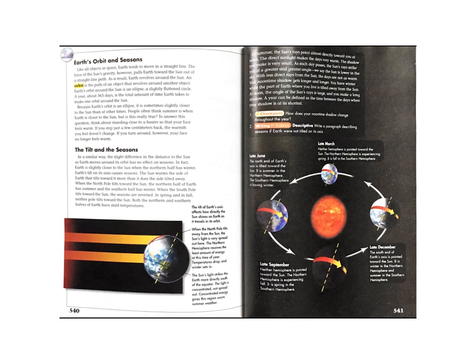The sun's light strikes the Earth more directly south of the equator. The light is concentrated, not spread out. Concentrated energy gives this region warm summer weather.